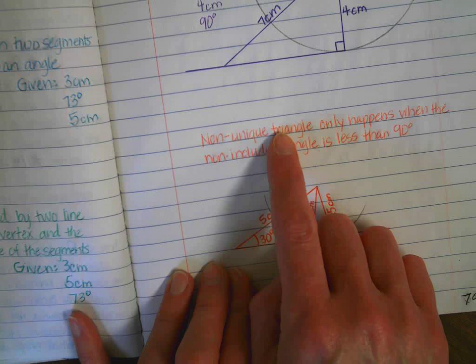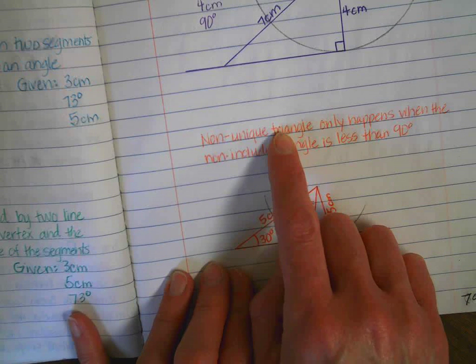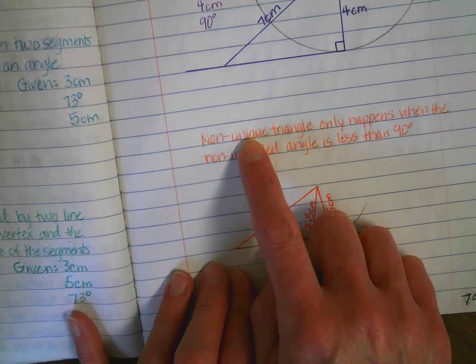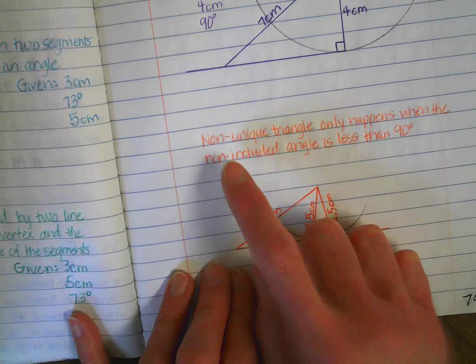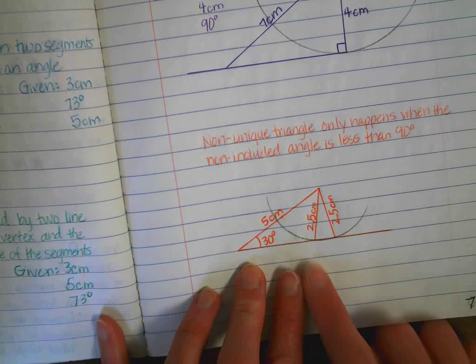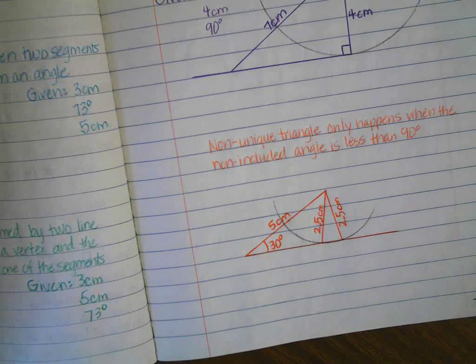So let's talk about that for a second. So we have non-unique. So that means that there are many triangles that can be drawn that will fit the criteria. Non-unique, so there are many. Unique means there's only one. Non-unique means there's many. So let's look at this one. This one's kind of fun.